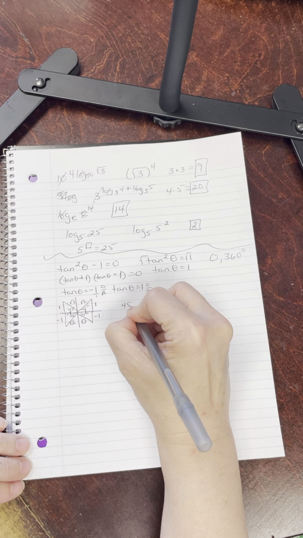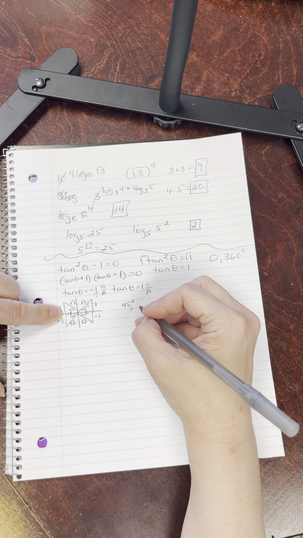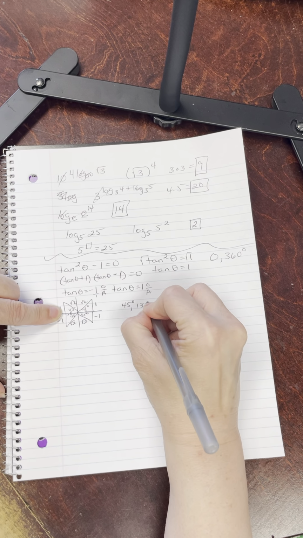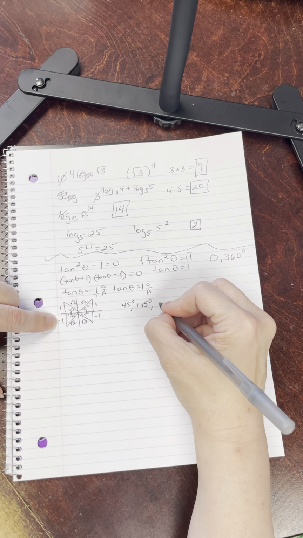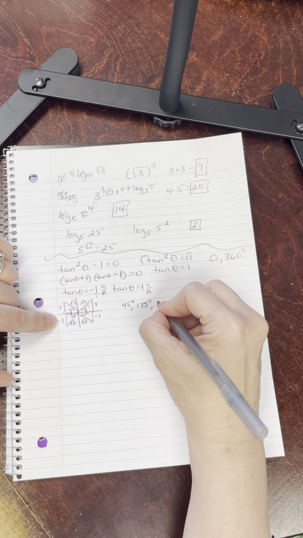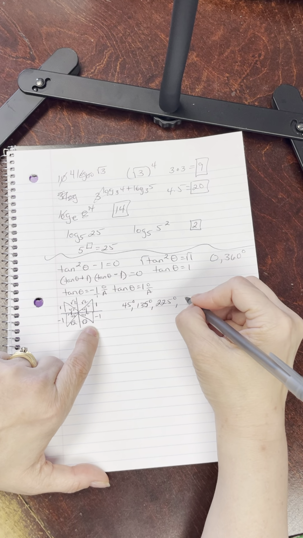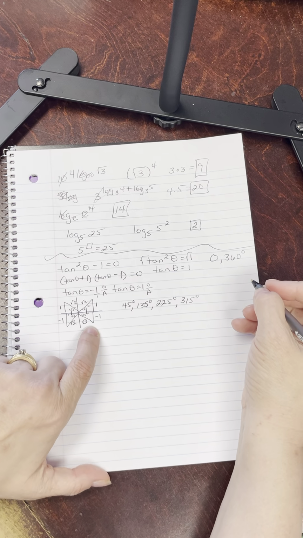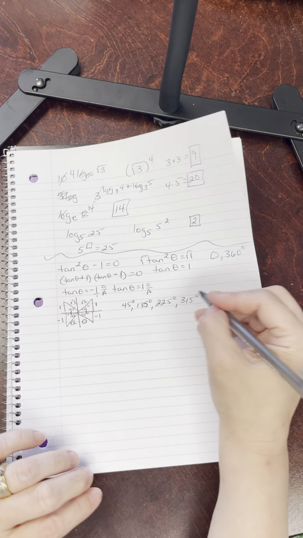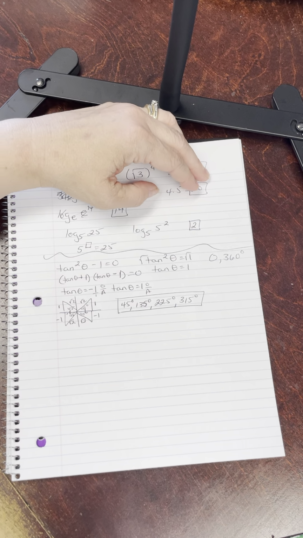So we've got 45 degrees in quadrant 2. We are shy of 180, so that's 135 degrees. Quadrant 3, we're past it by 45 degrees, 225. And in the 4th quadrant, we're just shy of 360 by 45, so that should be 315 degrees. And that's all of the solutions between 0 and 360.